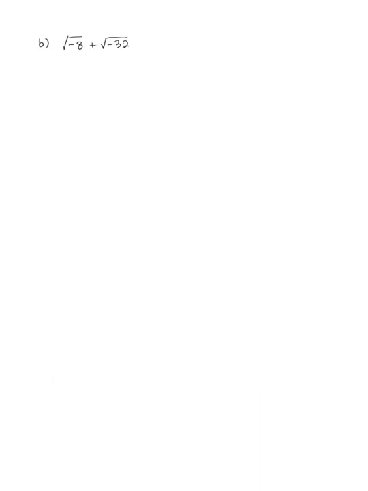Let's do another one. Square root of negative 8 plus square root of negative 32. Feel free to pause the video and try this problem on your own. But meanwhile, I'm just going to work it. So first, I'm going to rewrite this as the square root of 8i plus the square root of 32i.